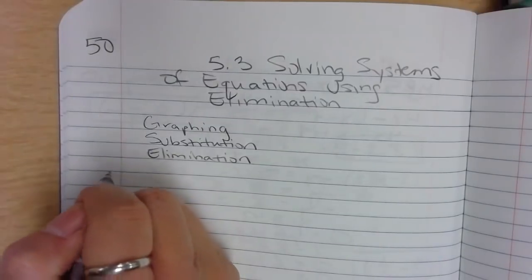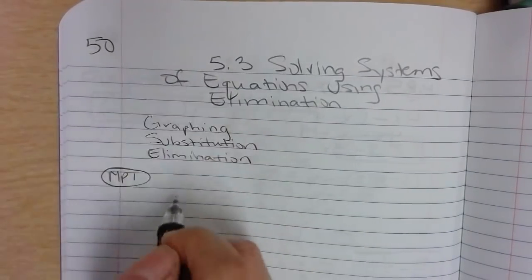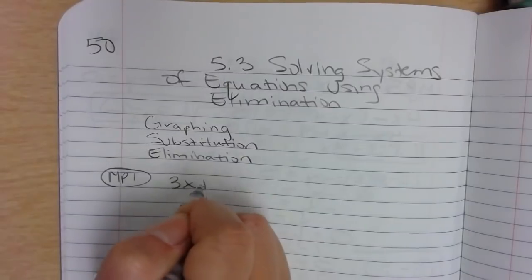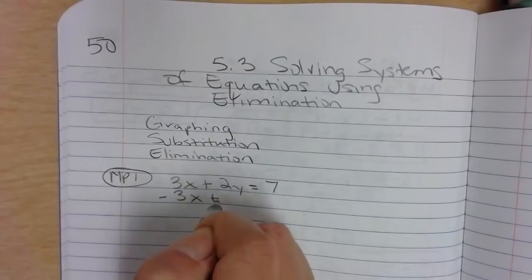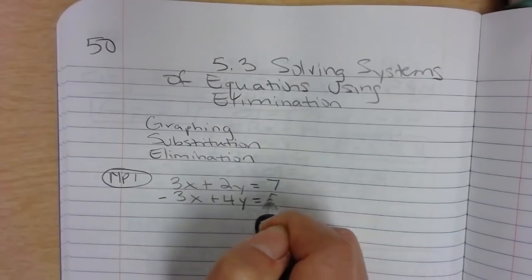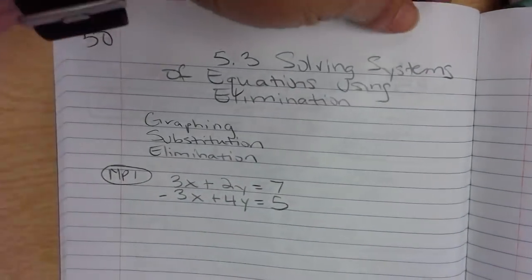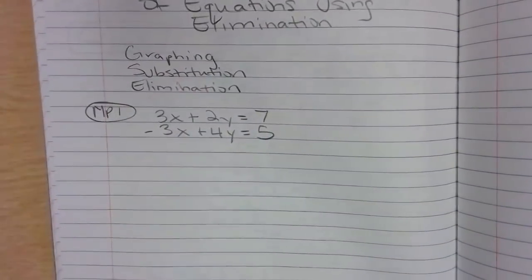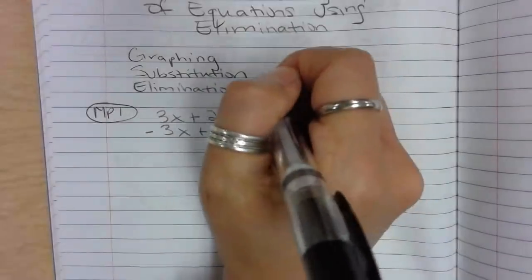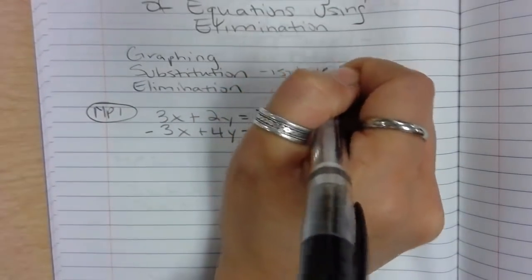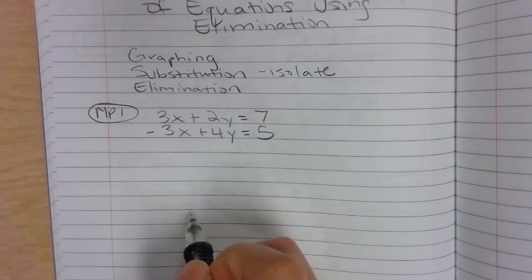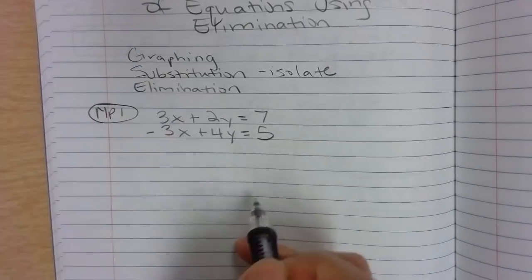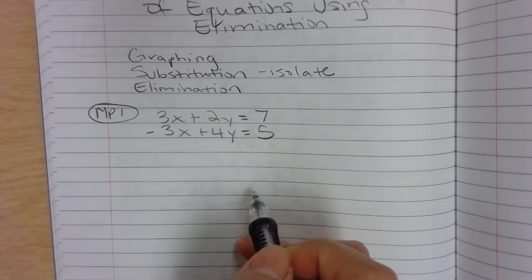Alright, we'll do monitoring progress 1 on page 249. Now what's key here is to line up your equations. With substitution, we have to isolate a variable. With elimination, you want to line up your variables. And here's what your goal is. Your goal is to eliminate one of the variables when you add them, to make it 0.